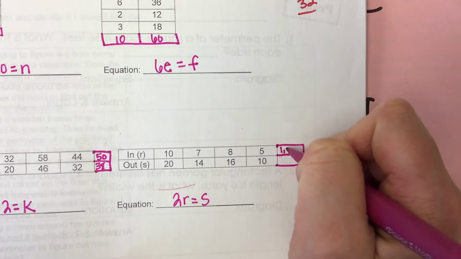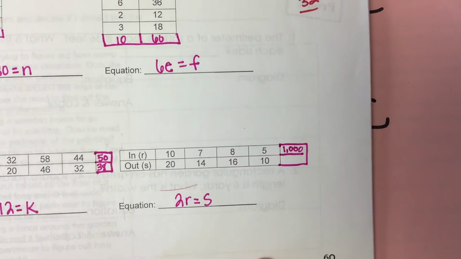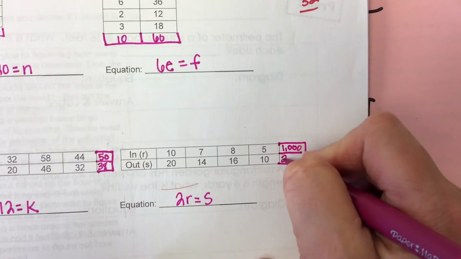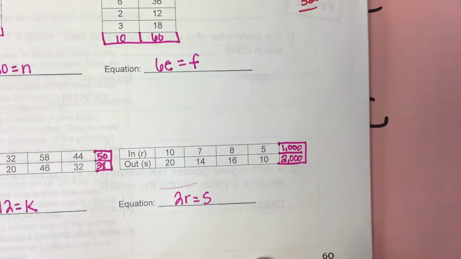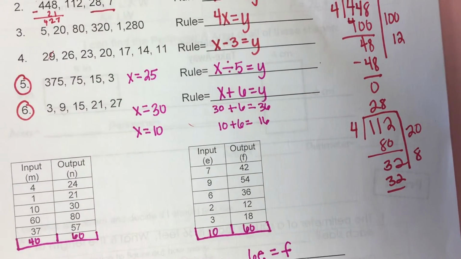So let's do 1,000 as my input. What would be my output? Brady: 2,000. 1,000 times 2 is 2,000. Okay? Now, look at the worksheet that you have next to you.